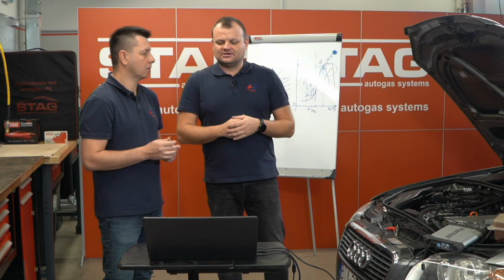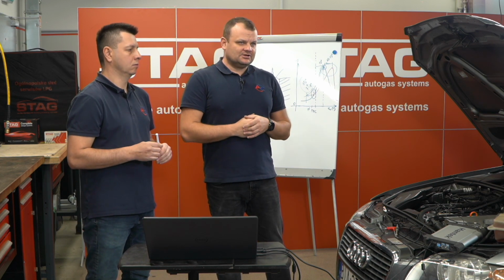So we have, as we said, a car. The car is an Audi A4 with a 1.8 turbo engine. It's equipped with an inductive crankshaft sensor and a Hall-effect camshaft sensor.